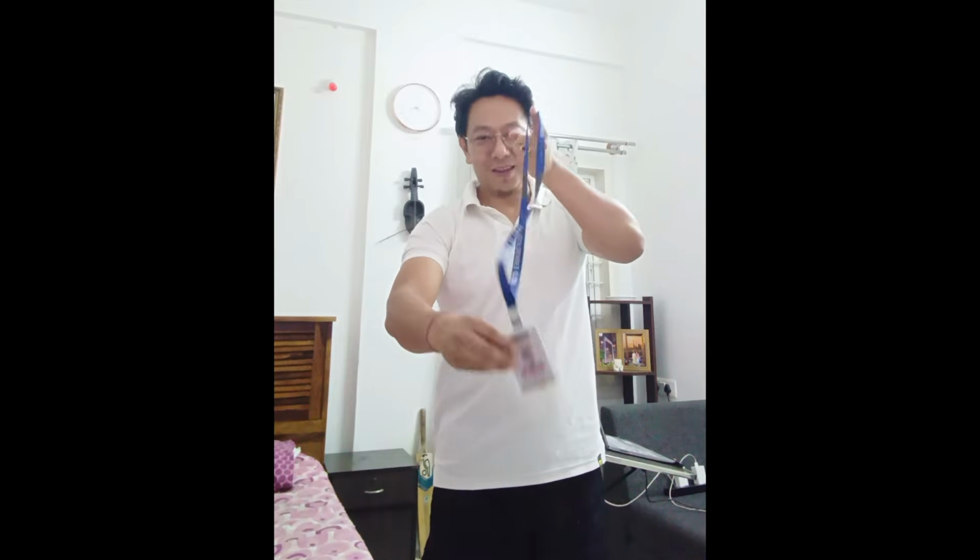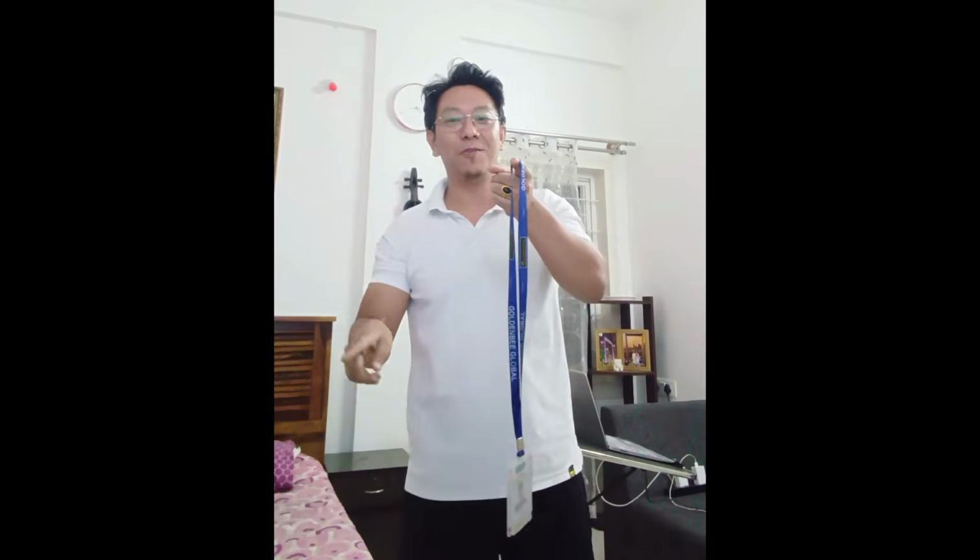Now, I'll try to give it a speed at which you will see that this bob, in this case my son's identity card, will reach somewhere here, and instead of completing the circle, you will see that the string will become loose somewhere here. String becoming loose in physics means tension will become zero and then the bob will leave the circle. It will not be able to complete the loop.